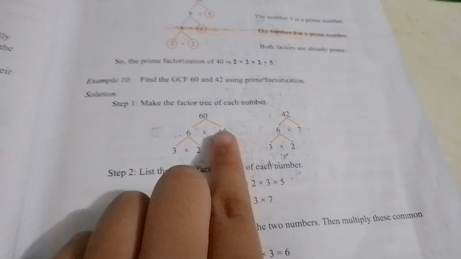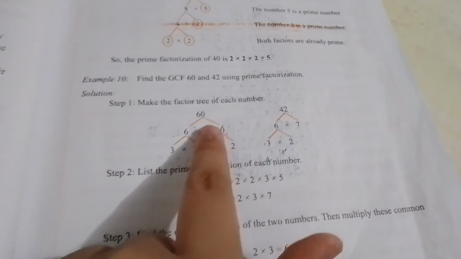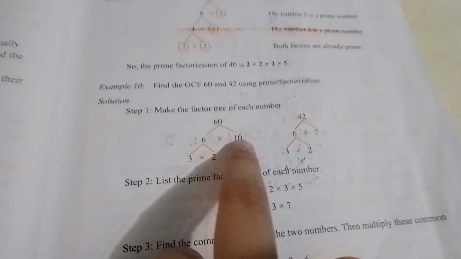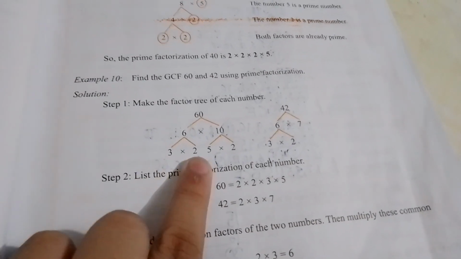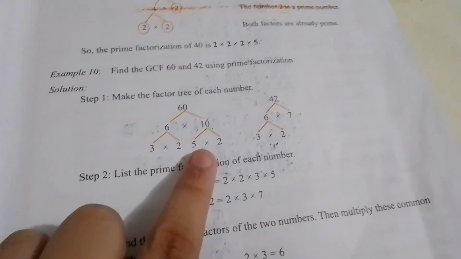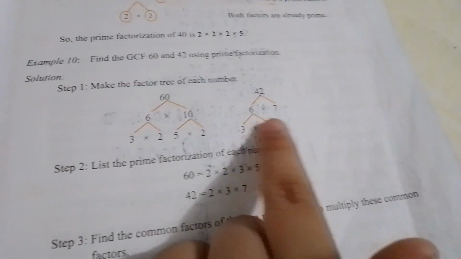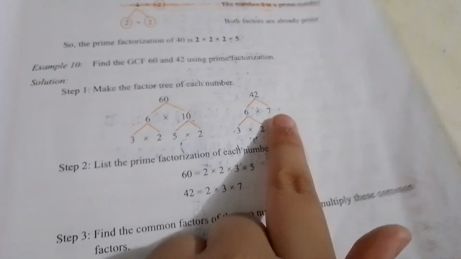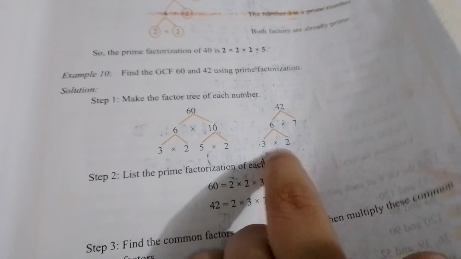60 will be 6 times 10. We both got composite numbers, so we need to split them up again. Times 2, so both these factors are prime, and this one is also prime. And 42 will be 6 and 7. The number 7 is a prime number, and all of them are already prime numbers.